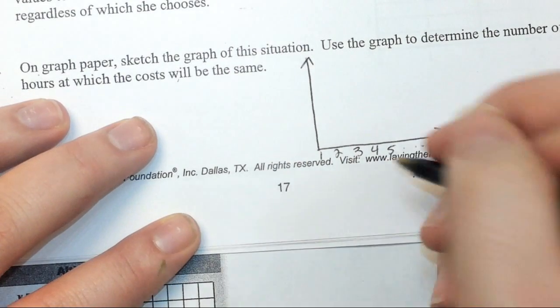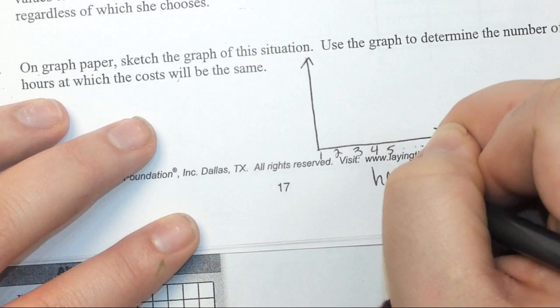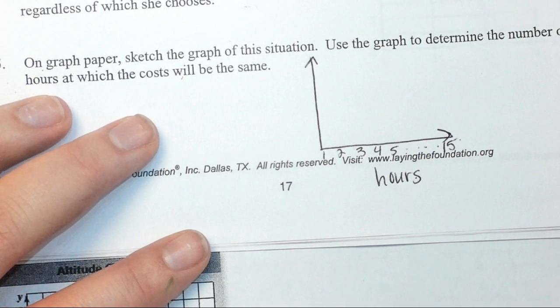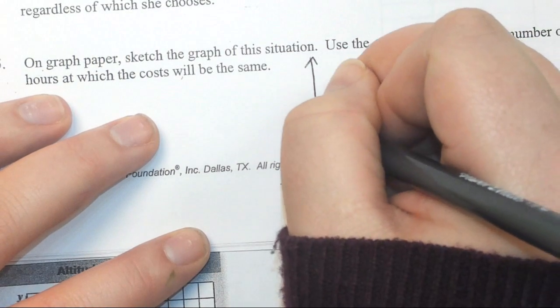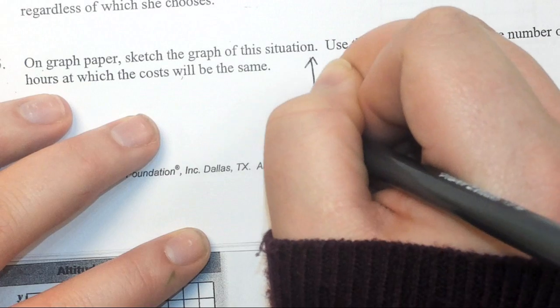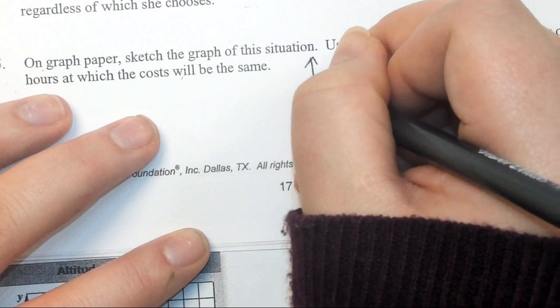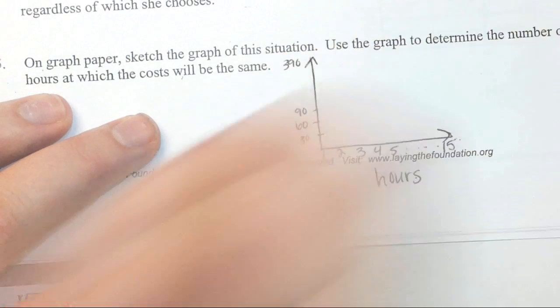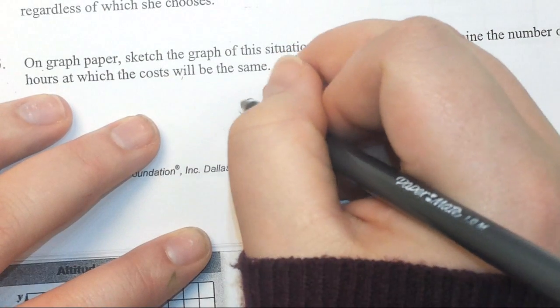So I'm going to make this one the hours. The x-axis is hours. And then on the y-axis for money, I would count by 30s. So 30, 60, 90, etc. And in my textbook, they go all the way up till 390. And that obviously is the money or the cost.